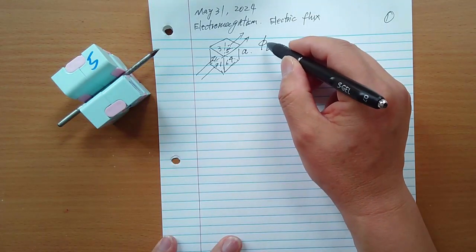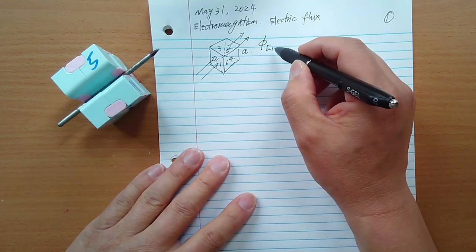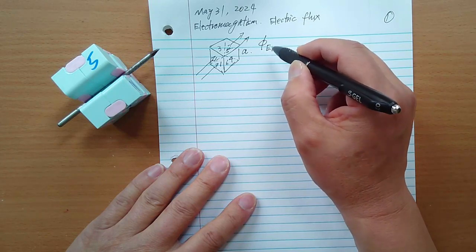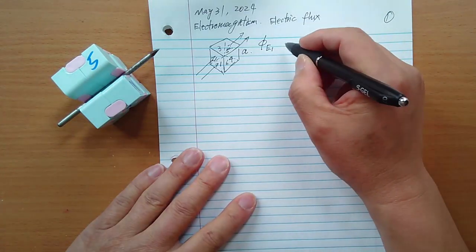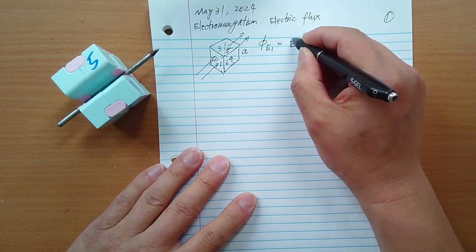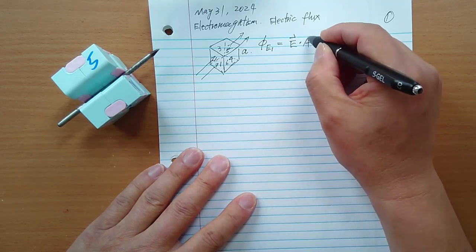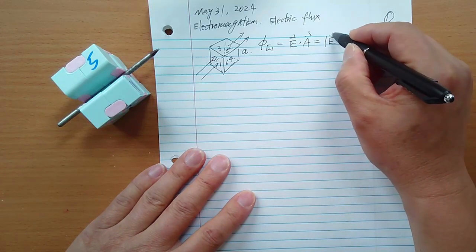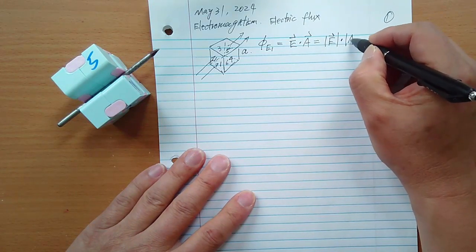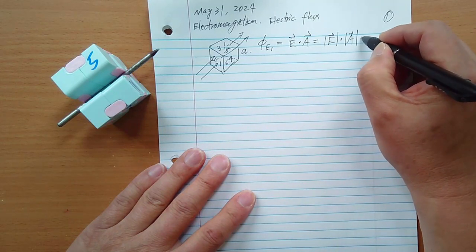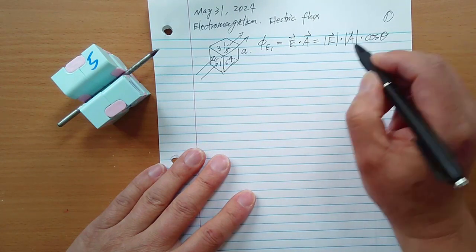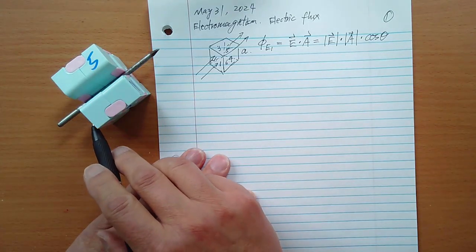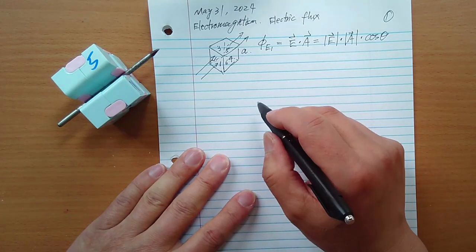That specific electric flux, we use the letter phi E1 to represent. Based on the definition we went through yesterday, it is E dot A. That equals the magnitude of E times the magnitude of A times cosine theta, where theta is the angle between the plane and the electric field.